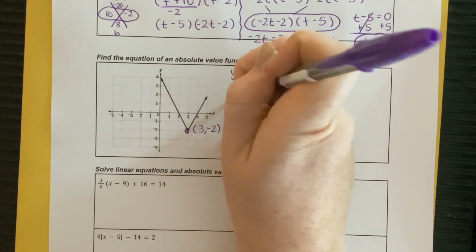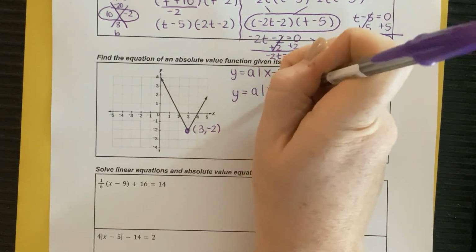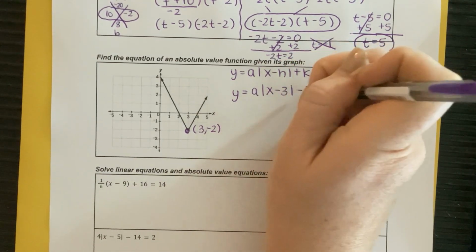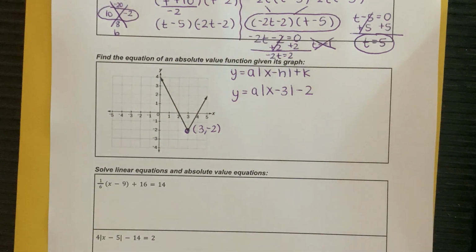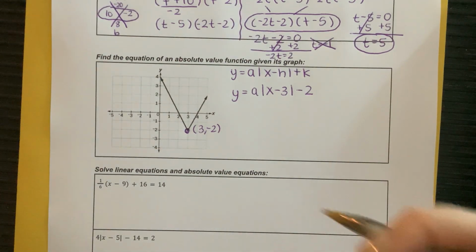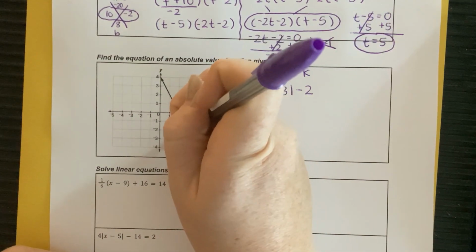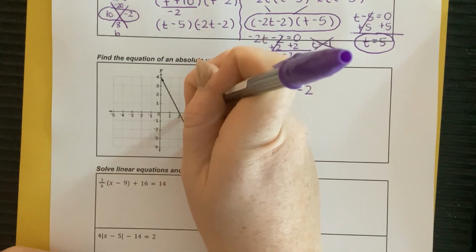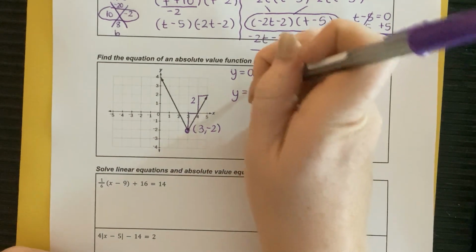So automatically, I know that I still don't know if I have an a value, but I know it's going to be x minus 3 and then minus 2. That shows right 3, that shows down 2. Now I'm going to check and see, was it stretched or compressed or anything like that? Usually your slope is 1 on an absolute value, but here we have to go up 2 over 1. So our slope is 2. That means our a value is 2.